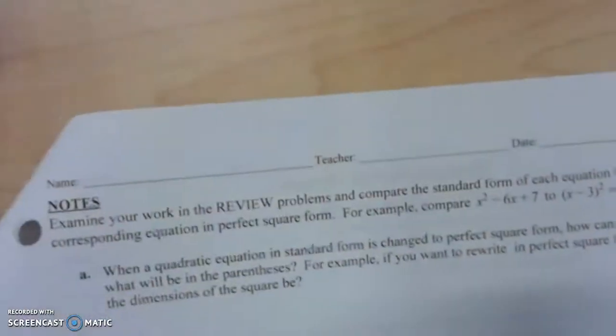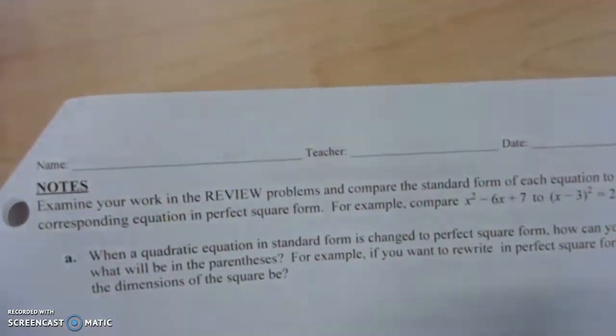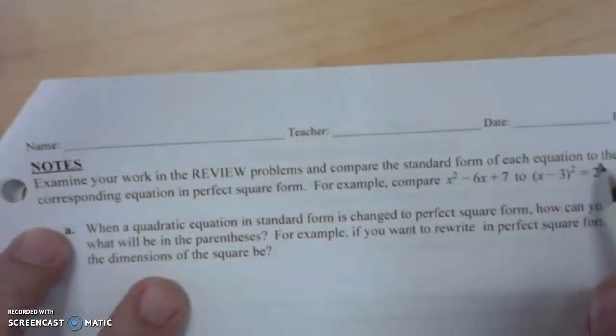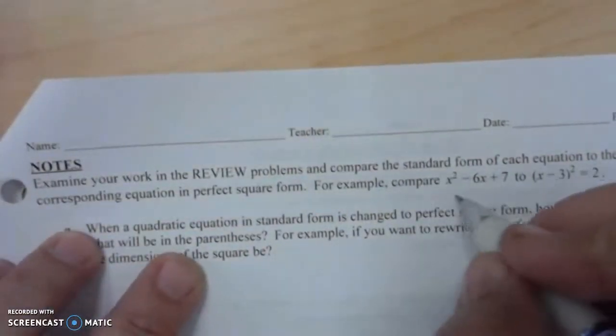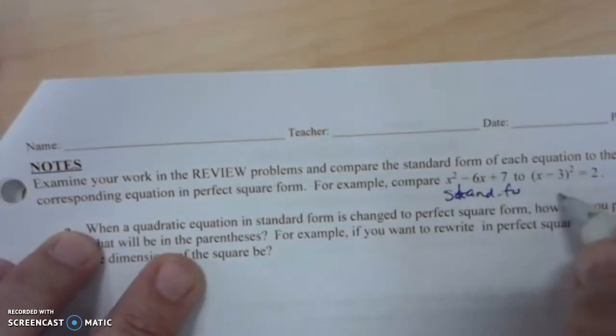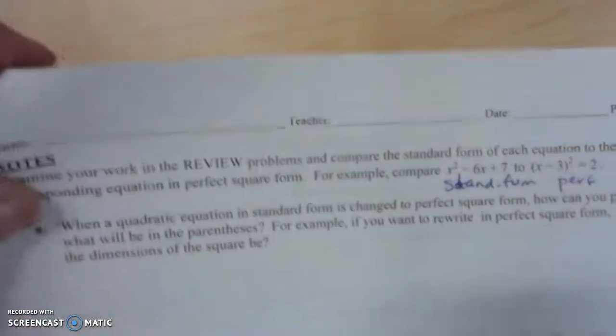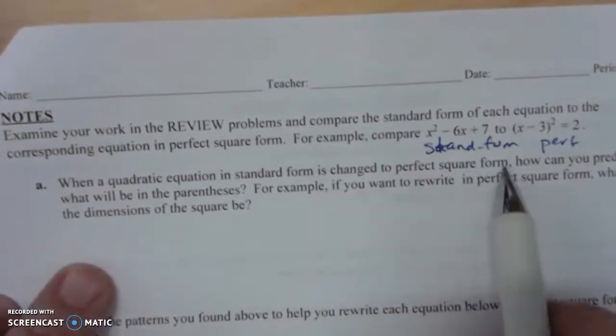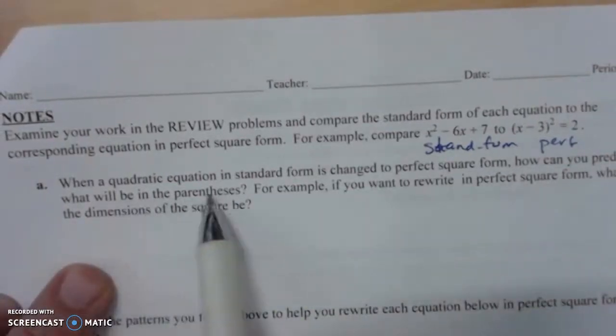Let's look at the next page. Okay, so compare the standard form of each equation to the perfect square form. So this is the standard form, and this is the perfect square form. When a quadratic is in standard form and it's changed to the perfect square form, how can you predict what will be in the parentheses?